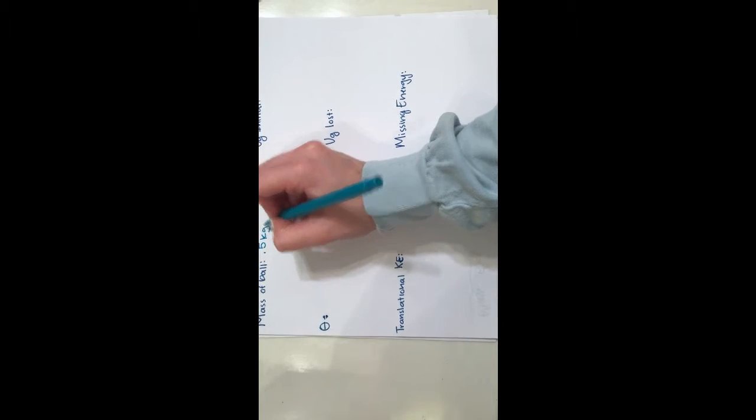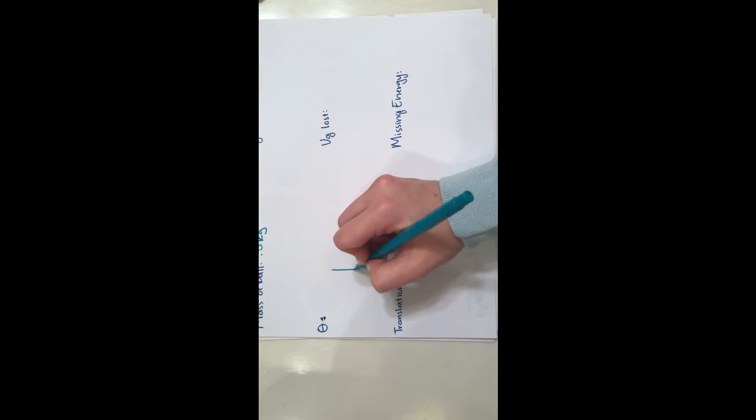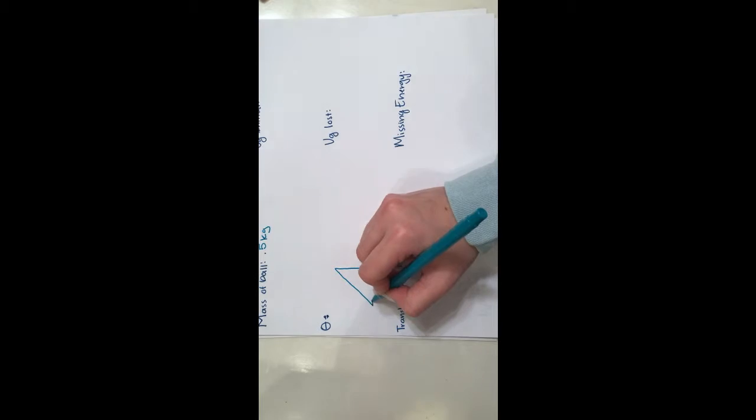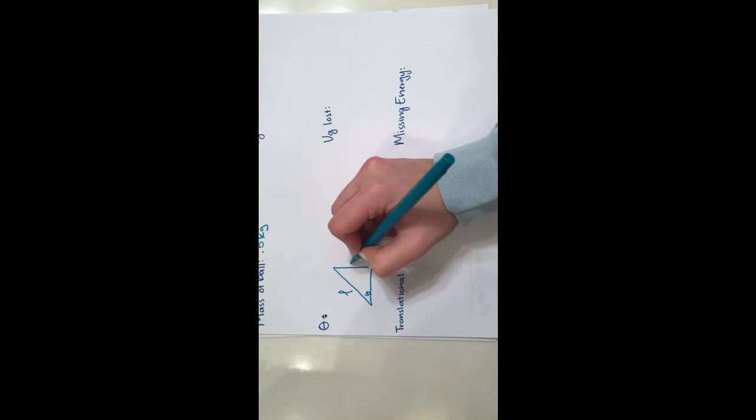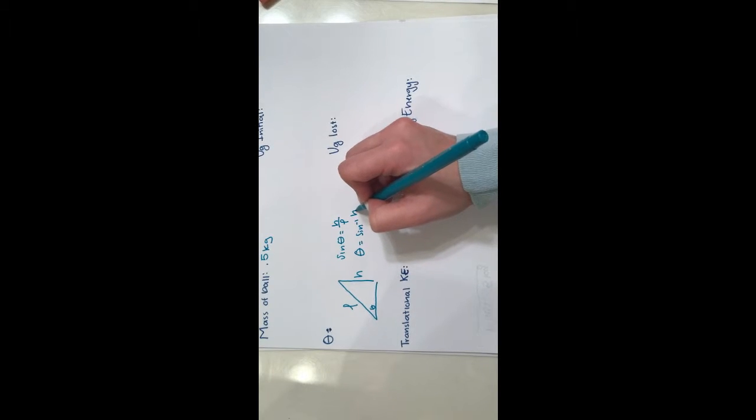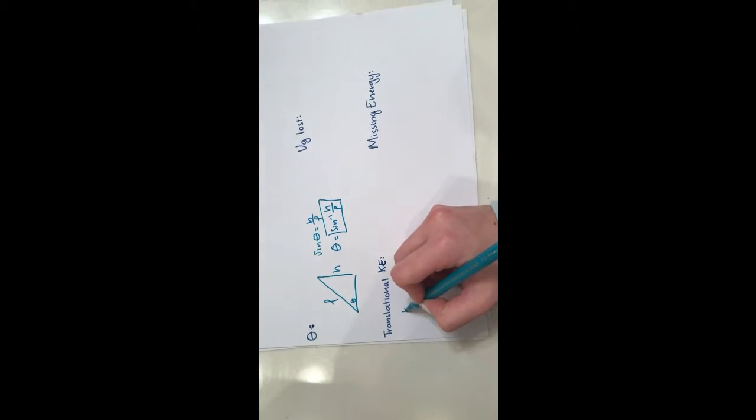When the ball was measured on the scale, the mass was 0.5 kilograms. To find theta, you will use the length and the height, L. Theta is found by taking the inverse sine of height over length.